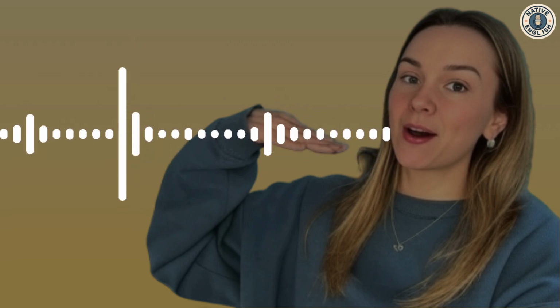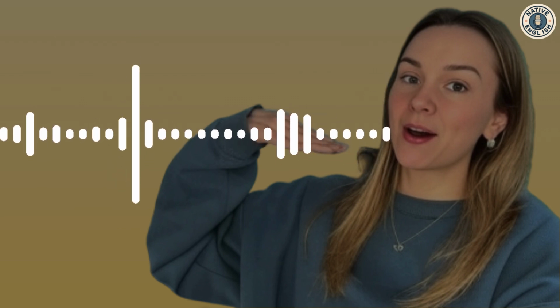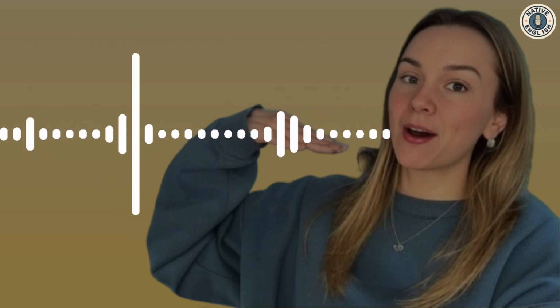Rule 2: if the verb base ends in any other voiceless sound like P, K, F, S, CH, SH, the -ed sounds like T. "Finished" ends in SH, which is voiceless, so it's "finisht." "Asked" ends in K, voiceless, so "askt." "Laughed" ends in F, voiceless, so "laft." Okay, voiceless sound plus a T sound.